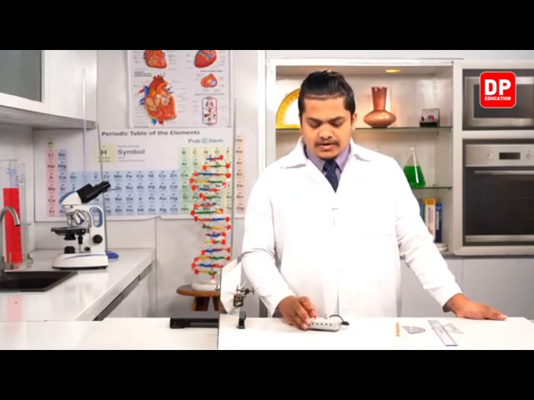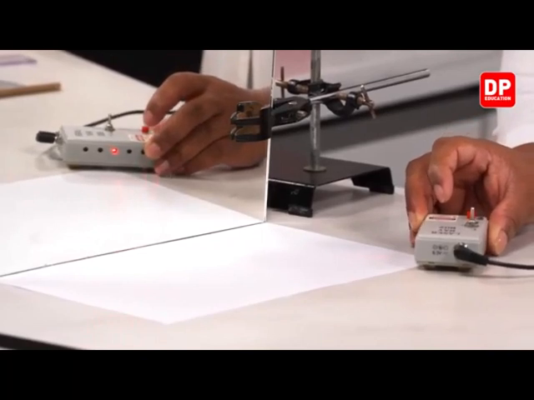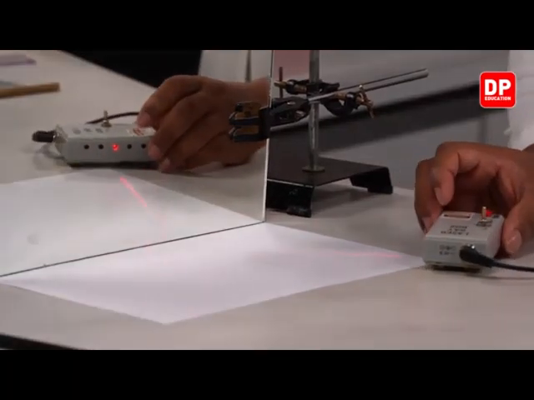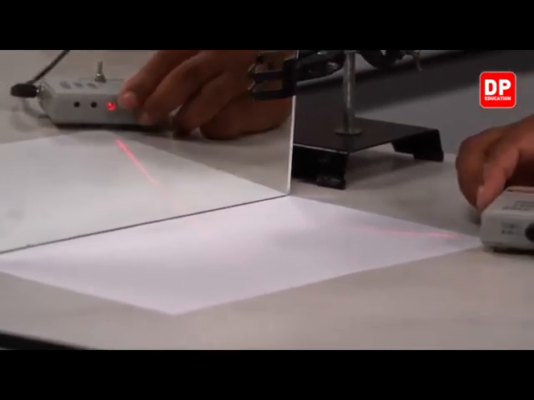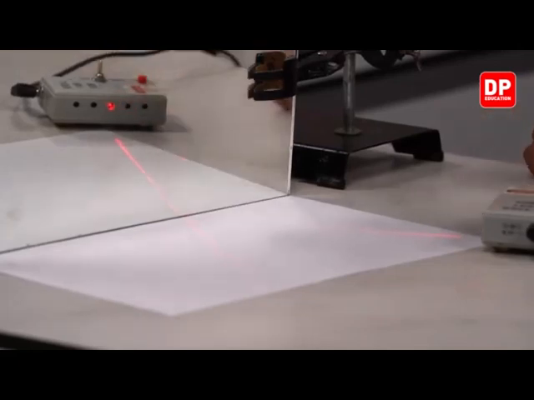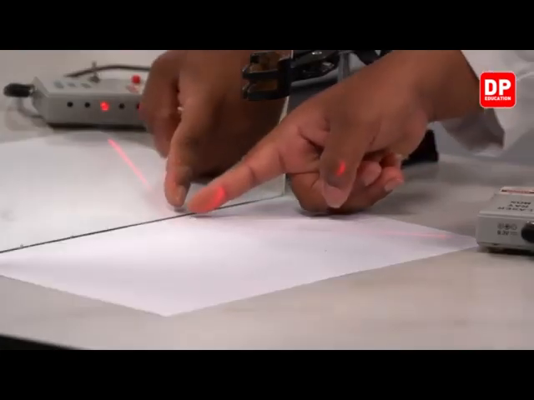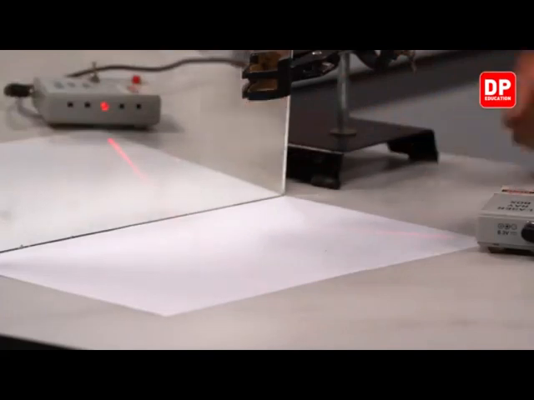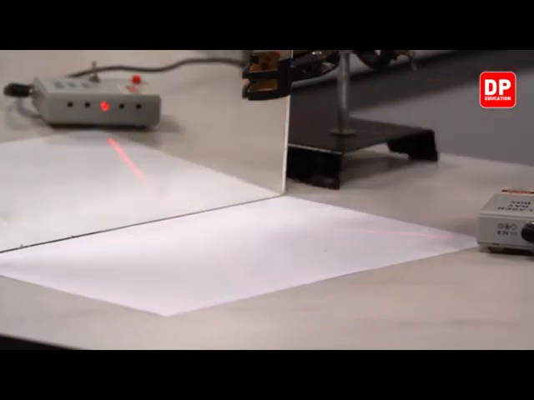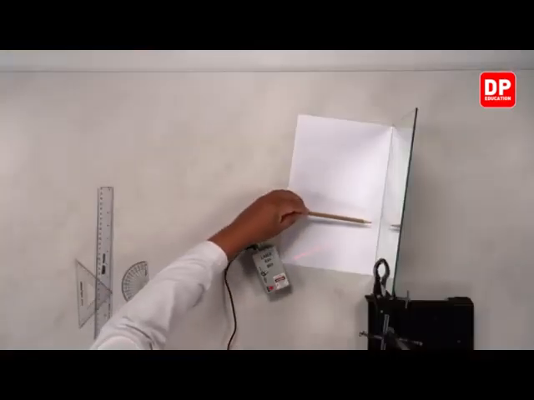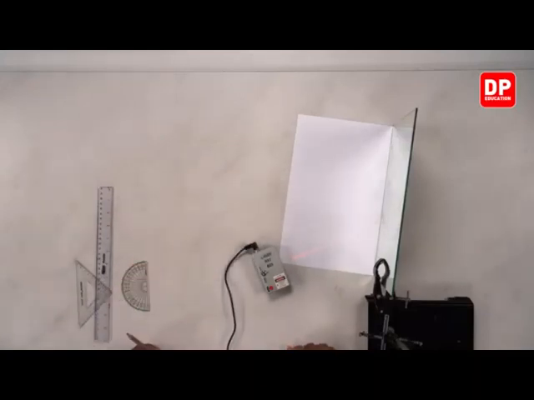So now let's turn on the laser box like this. As you can see here, it's getting reflected. Now we need to keep it like this in a steady position, right? Then we have to draw these lines. As you can see here, it's very clear to us from here to here. This is the line which is coming towards the mirror, and this is the laser line which is coming after the reflection process. So we have to draw out those two lines, my dear children.